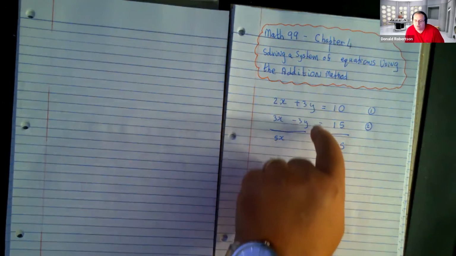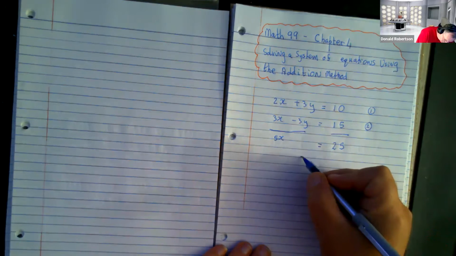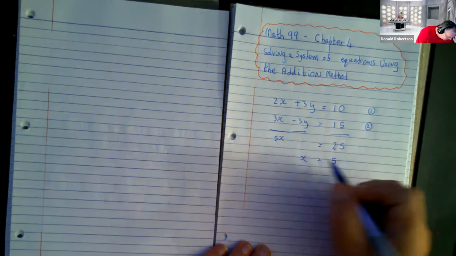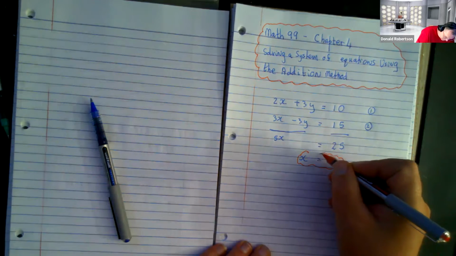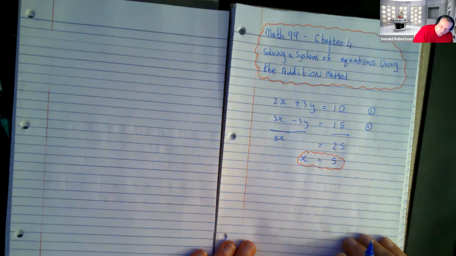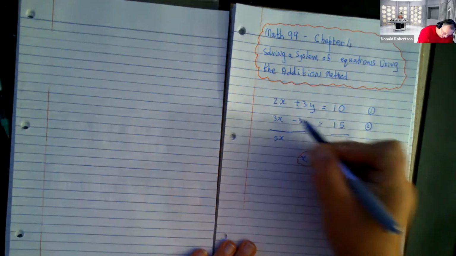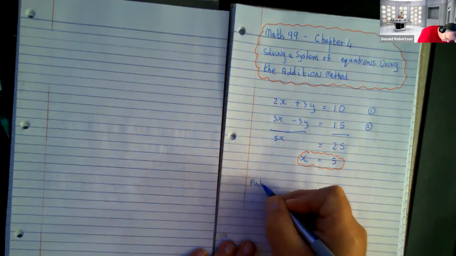So by adding these two equations together, you've eliminated the variable y, and now you have a very simple equation where all you need to do is solve for x. So I'll divide both sides by 5, and we are halfway there. We now know that x is 5. So all I need to do to finish this is find the corresponding value for y. It doesn't really matter which equation you choose because you're going to end up with the same value for y.